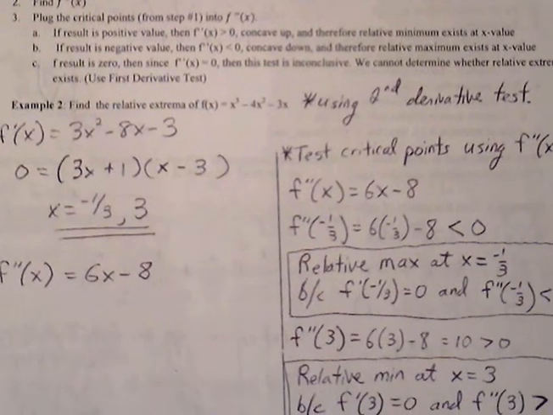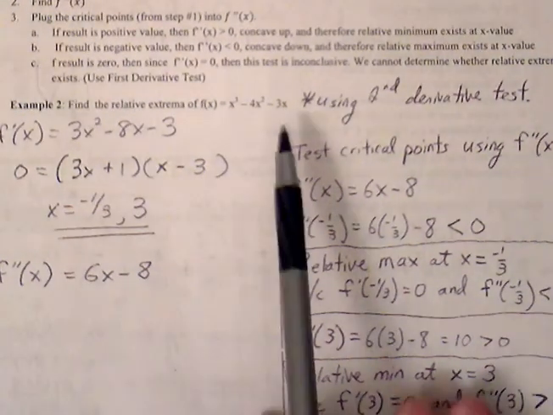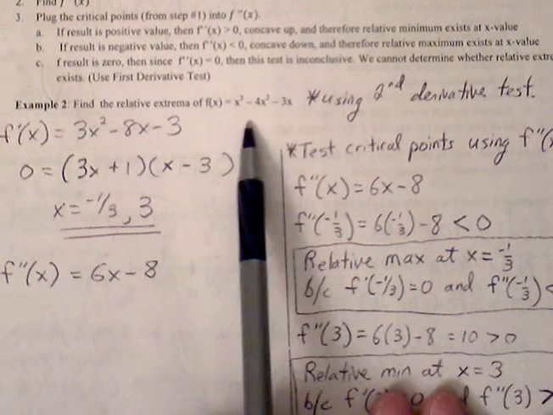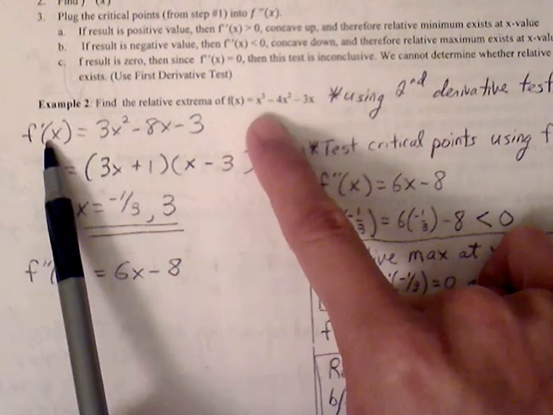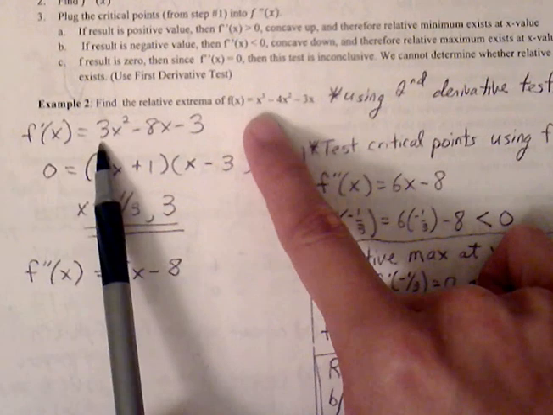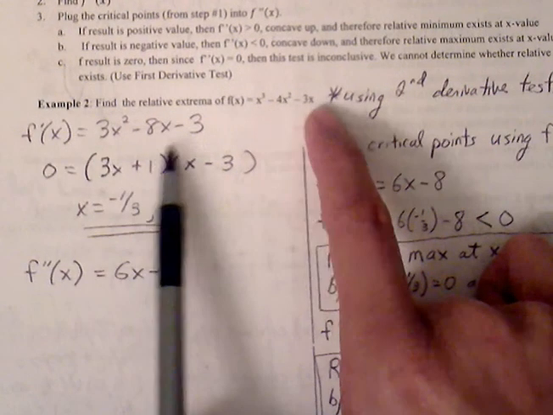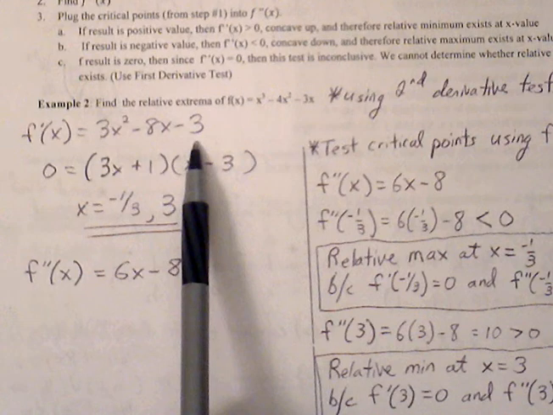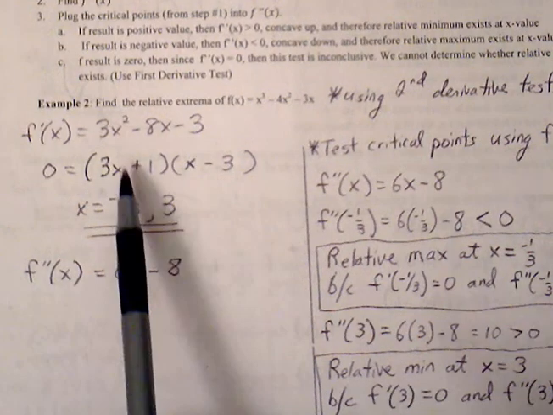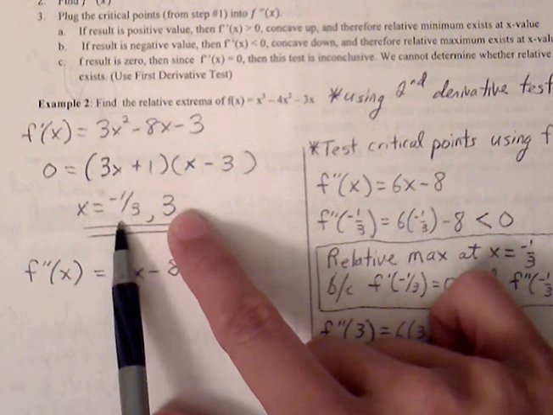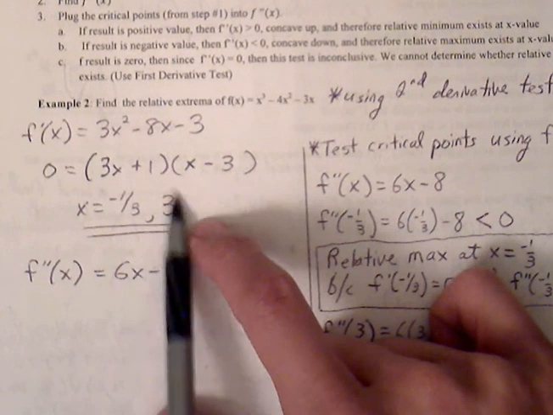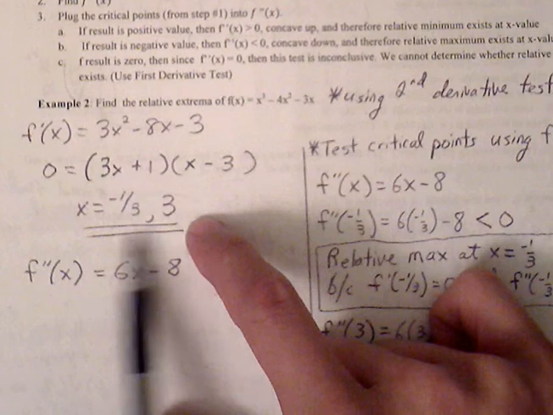So example 2: find the relative extrema for a function using the second derivative test. We first need to find f prime, the candidates for relative extrema. Going through the power rule, we get 3x squared minus 8x minus 3. Set the derivative equal to 0 to find our critical points. We get negative 1/3 and positive 3. So now these are our potential candidates for relative max and relative min.